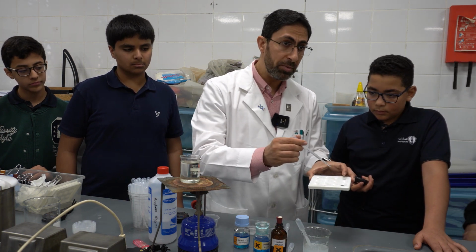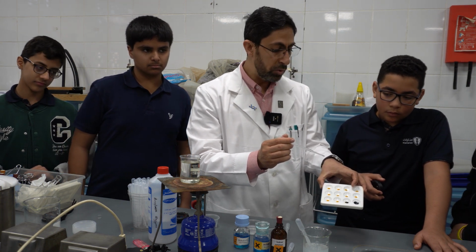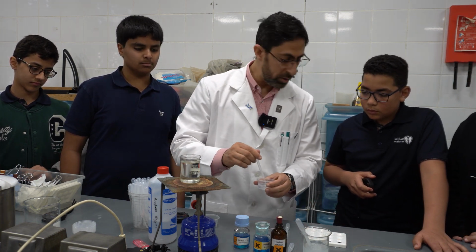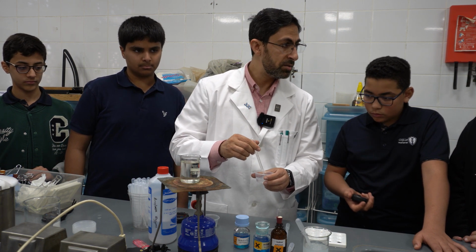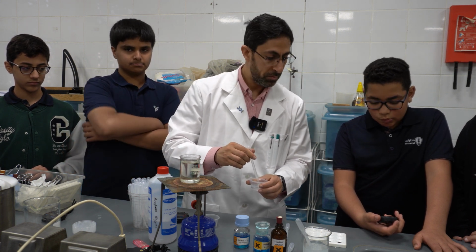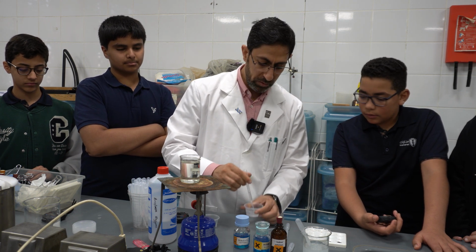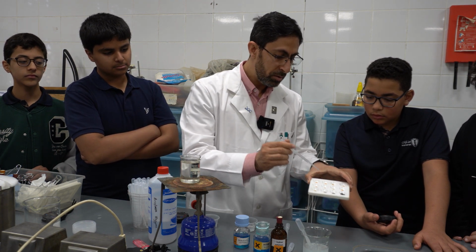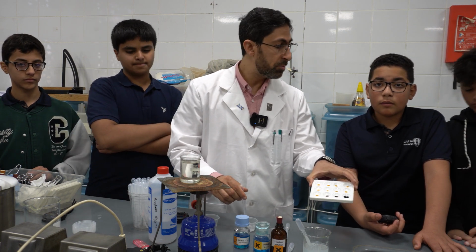Then I will add a drop onto the iodine. It is still blue-black, indicating that there is still starch. Then I will continue. After 30 seconds, remind me as well. So the time intervals are 30 seconds. I'm just stirring and mixing. Now I'll take another drop. Blue-black, but the color intensity is less, which indicates that starch is still present.